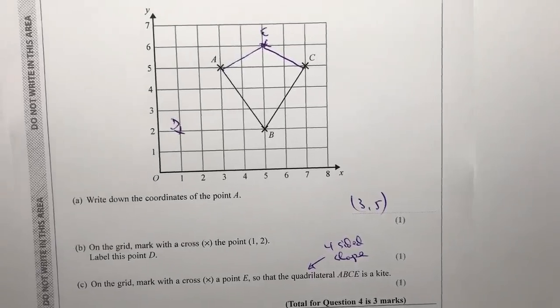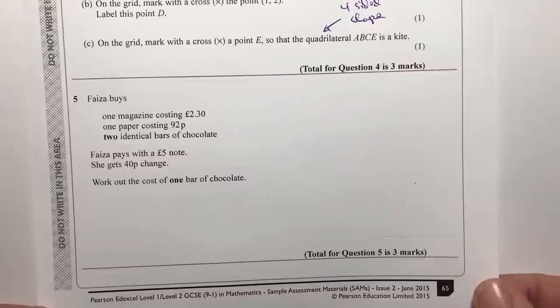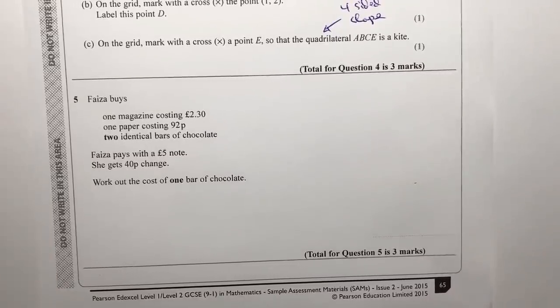Let's move on then to question number 5. This is one where you do need to make sure that you read it thoroughly and follow all of the information that you've got. So Pfizer goes out and she buys one magazine costing £2.30 and one paper costing 92p. So before we go any further, let's just figure out how much she's spent.